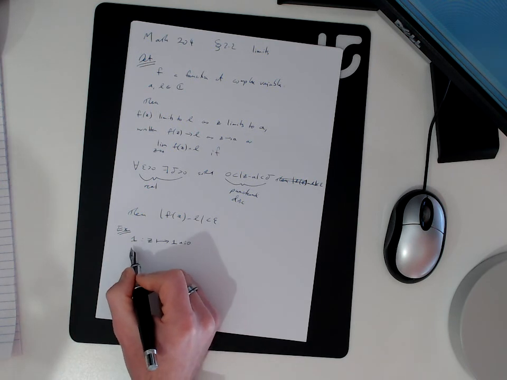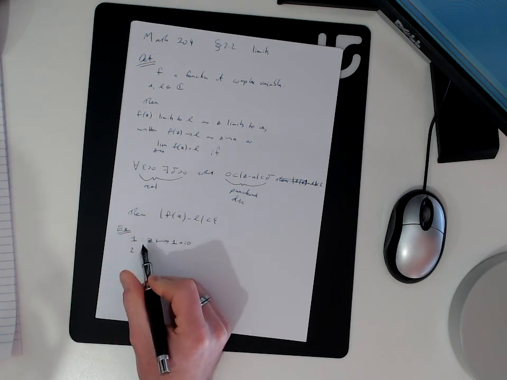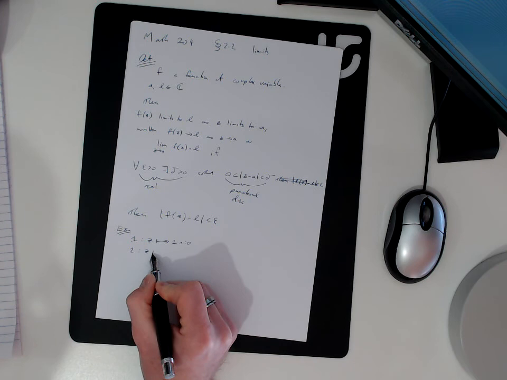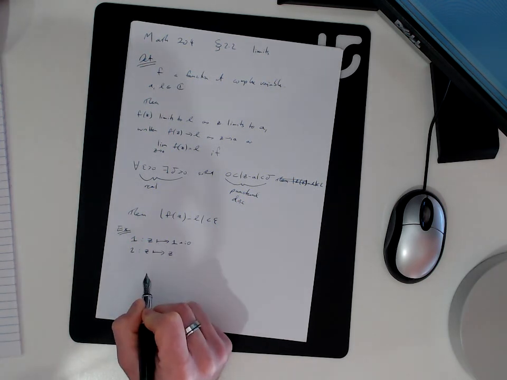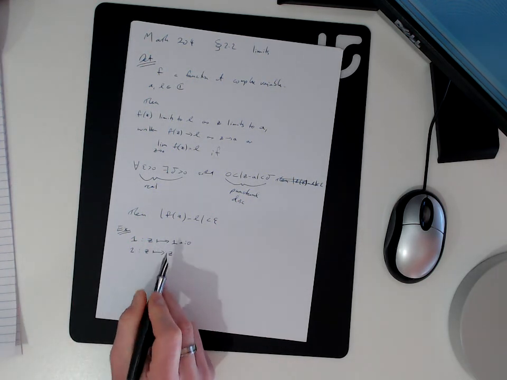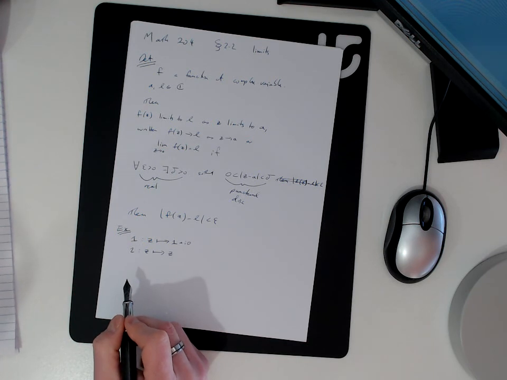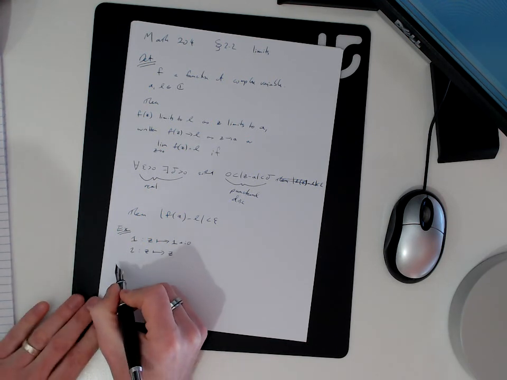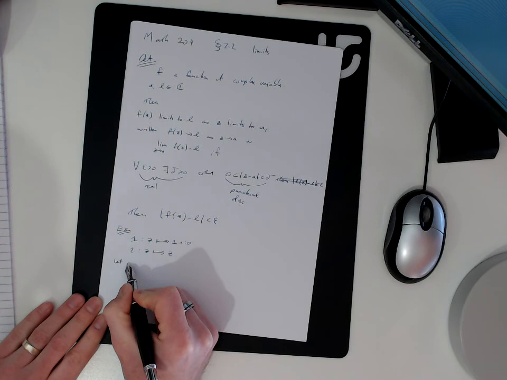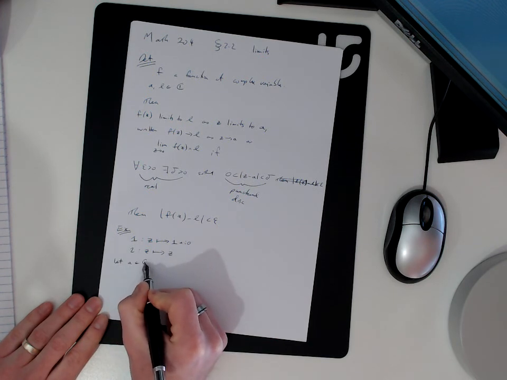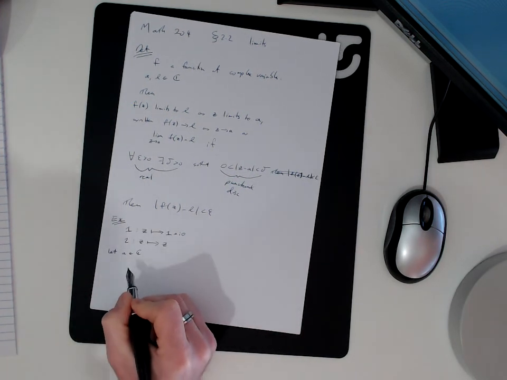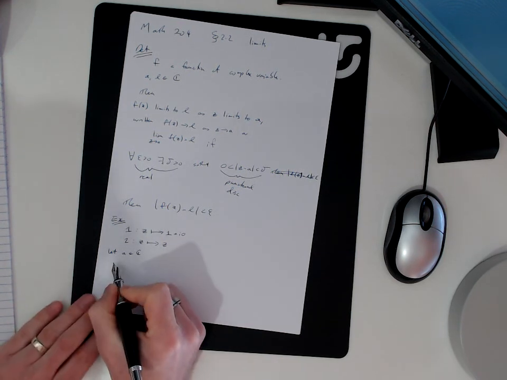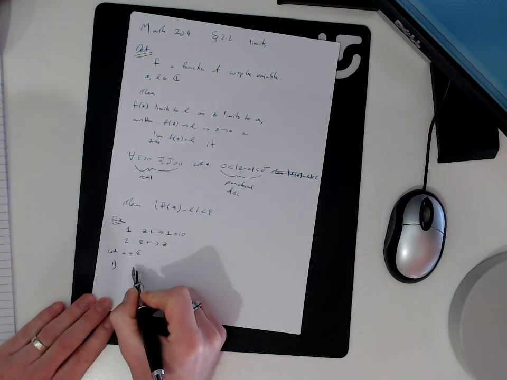And I'm going to write down a function which I'll call iota, which takes z and spits out z. My claim is that both of these have appropriate limits. So let a be in the complex plane.